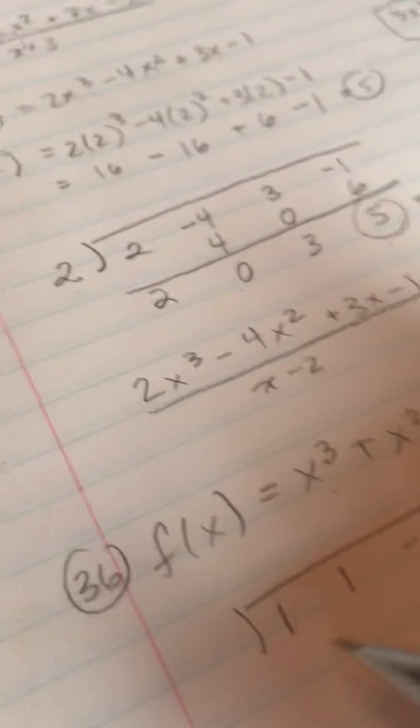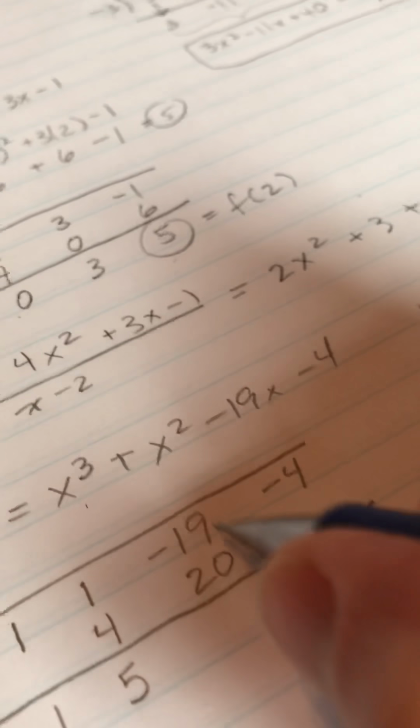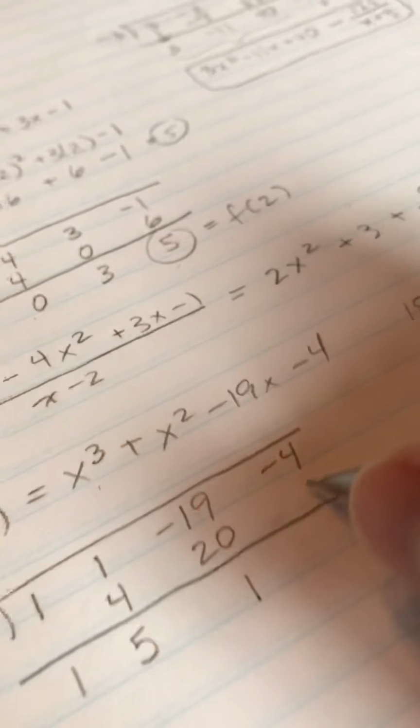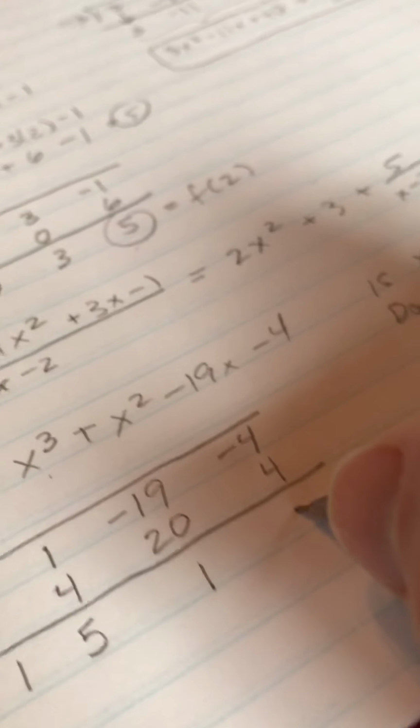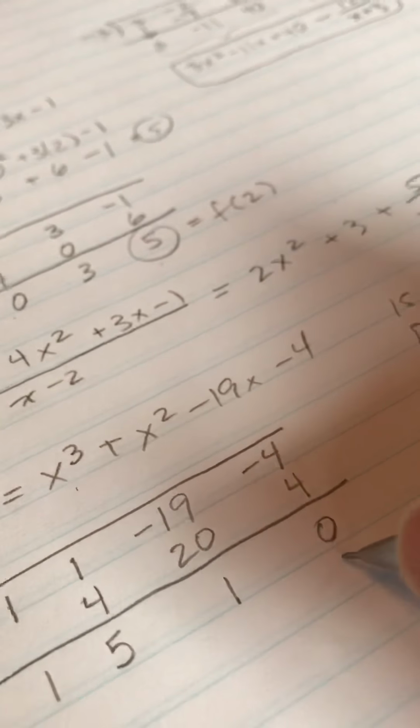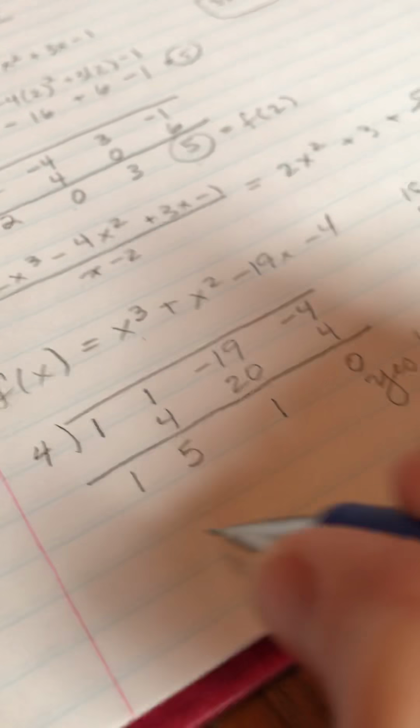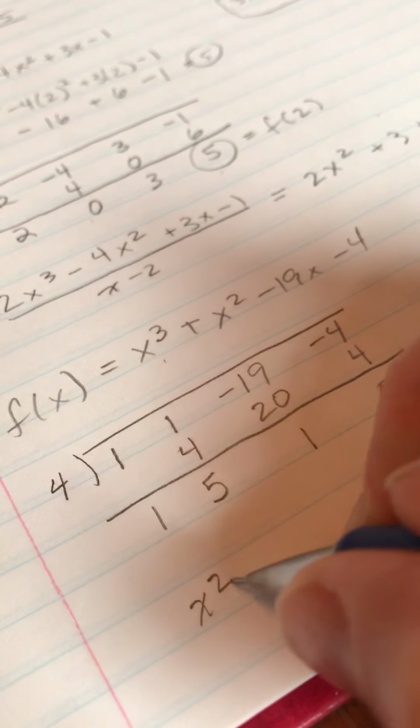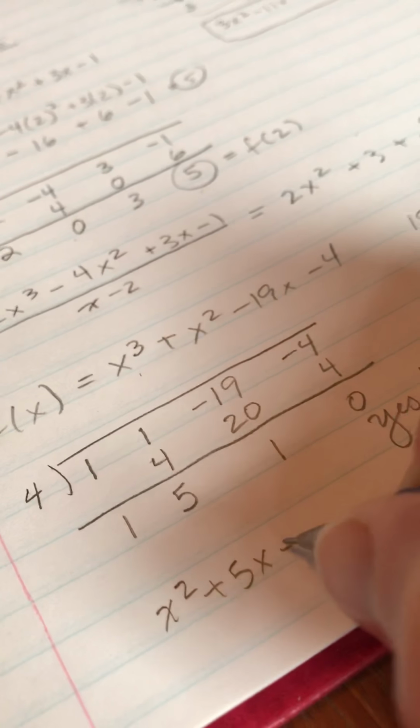Multiply times 4 is 4. Add 1, you get 5. 5 times 4 is 20. Add, you get 1. 1 times 4 is 4. And add, you get 0. So the answer to the question is yes. And in fact, then we've got a quotient of x squared plus 5x plus 1.